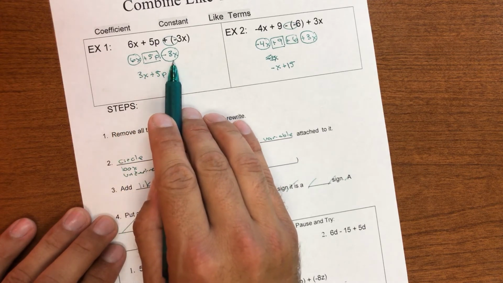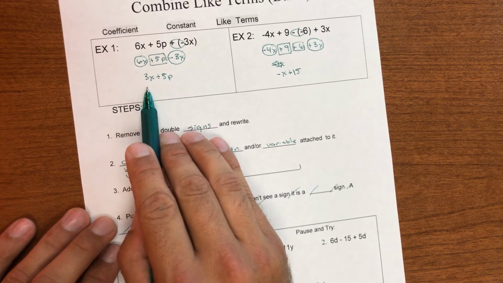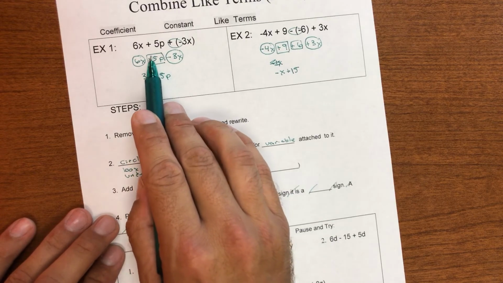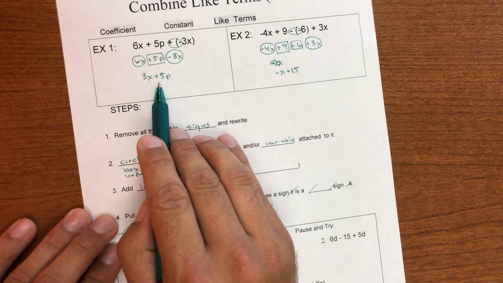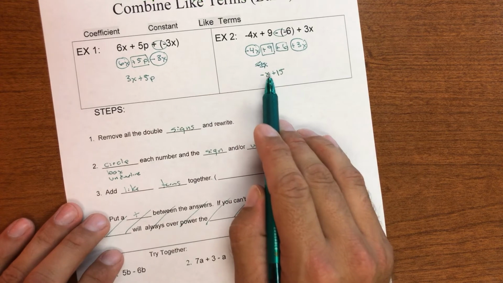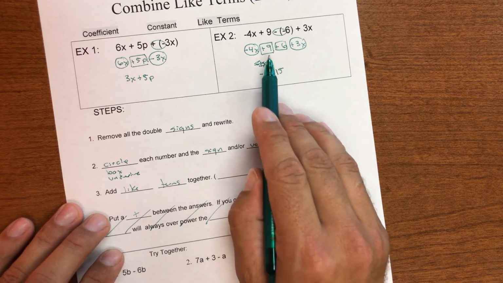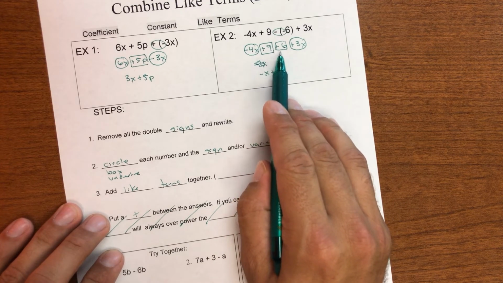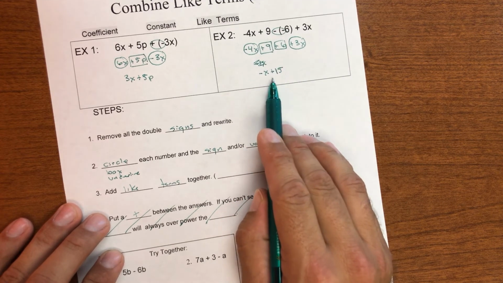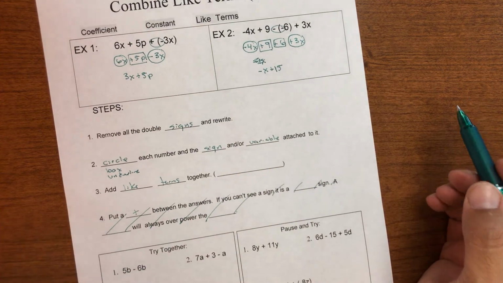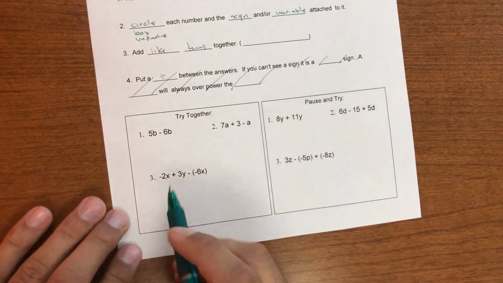So 6x minus 3x's was a positive 3x. So I wrote that down. And then I'm left with a plus 5p. So I kept that 5p. On this side, I had negative 4x's and plus 3x's. That left me with negative x. So I wrote that down. And then a 9 and a 6 combined to be a positive 15. So I wrote down plus 15. Okay? So let's try a couple of these.